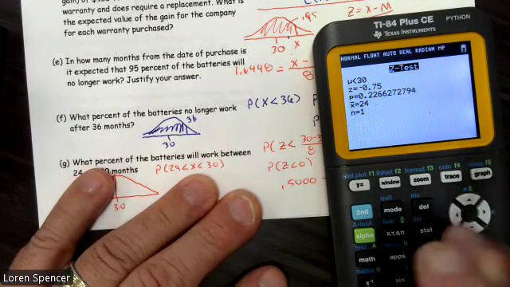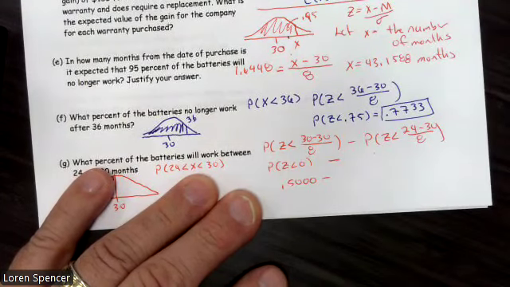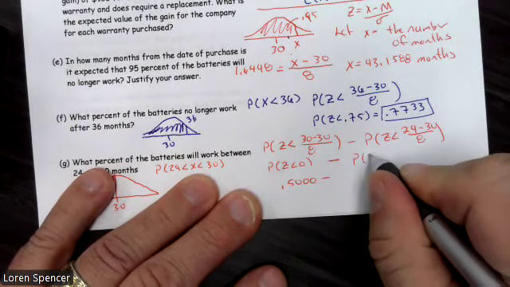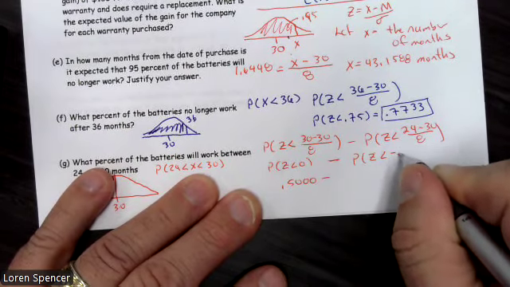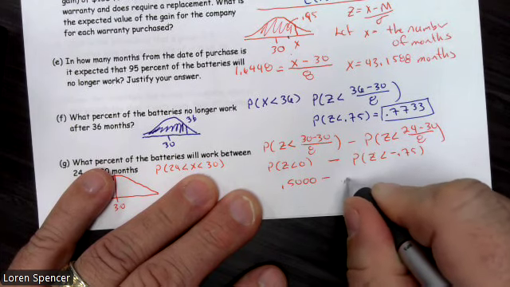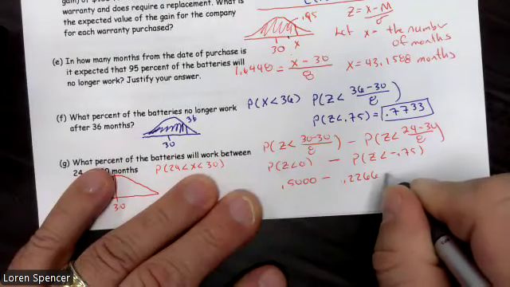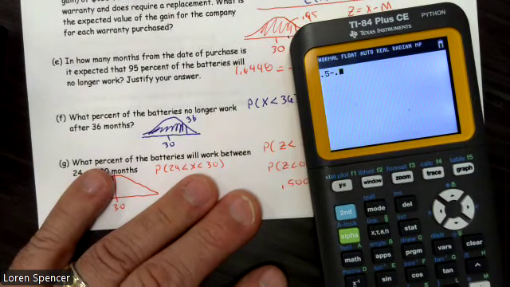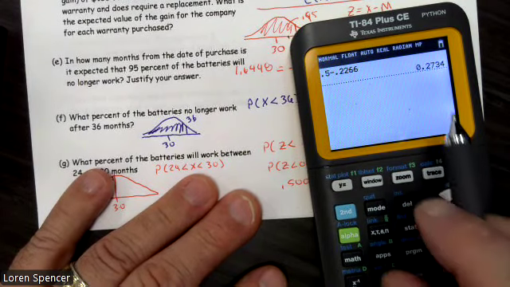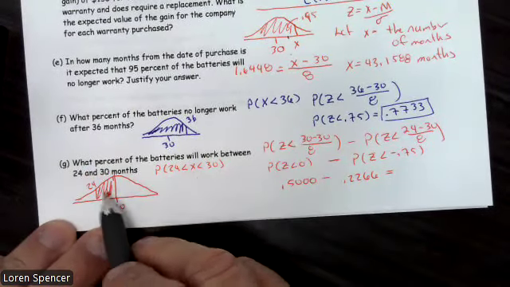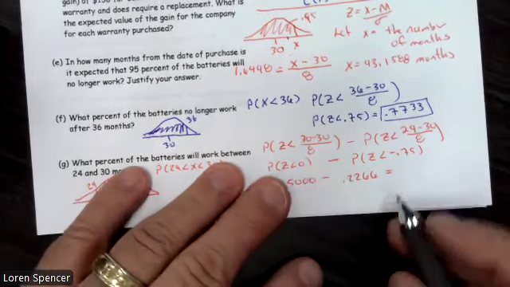And I get 0.2266. And I have a Z of negative 0.75. So the probability that Z is less than negative 0.75 is 0.2266. When I subtract those, 0.5 minus 0.2266, I find out that the difference is 27%. So about 27% lasts between 24 and 30 months.